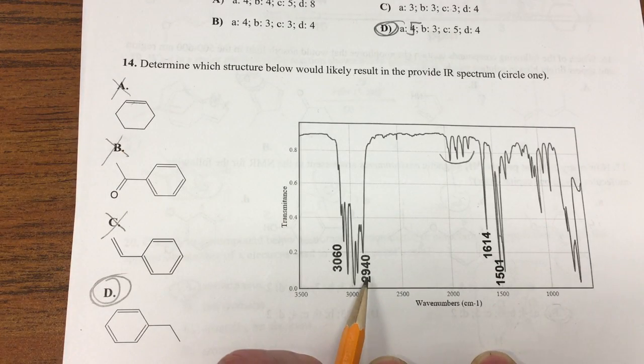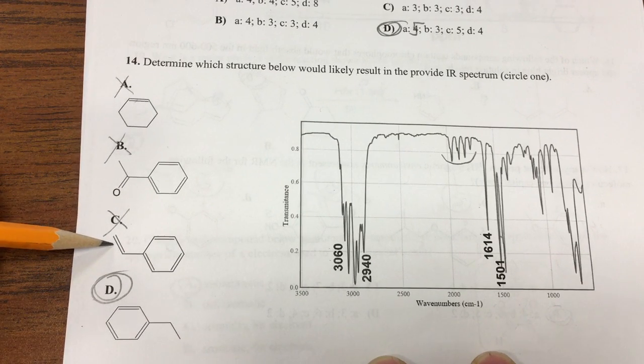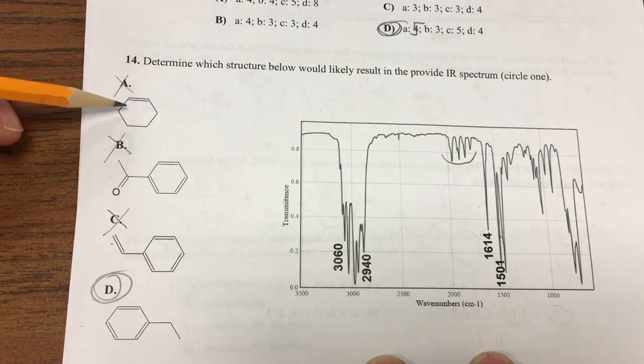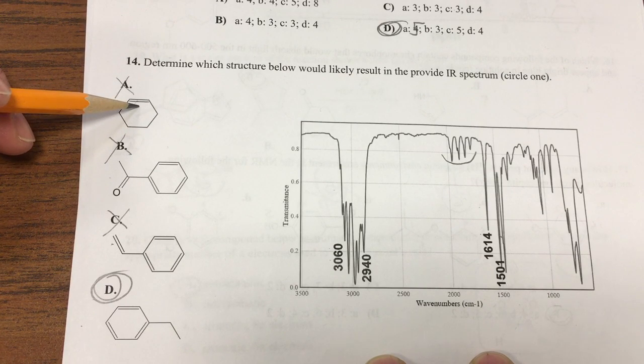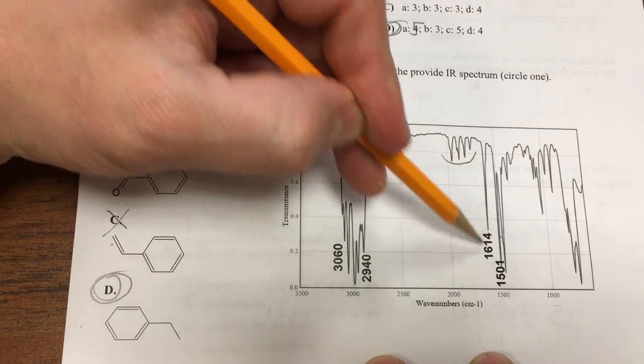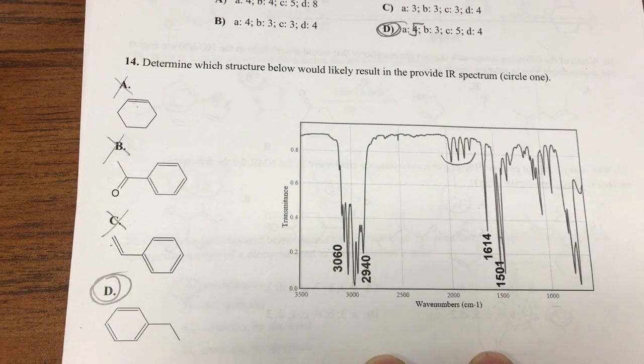Some reasoning. The 2900 right here would eliminate C here, especially because we have no sp3 present in that. We also can eliminate B because there's the absence of this carbonyl peak right here. That should be around 1700, and there's nothing in here at 1700. And then here, this is usually around 1650 for that one there, and there is not that. Plus, this is indicating this is benzene and not just a simple alkene.